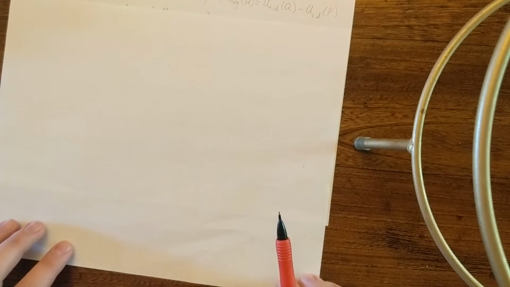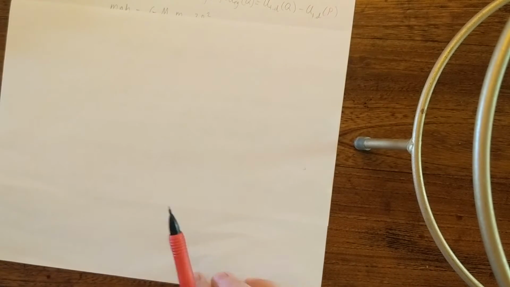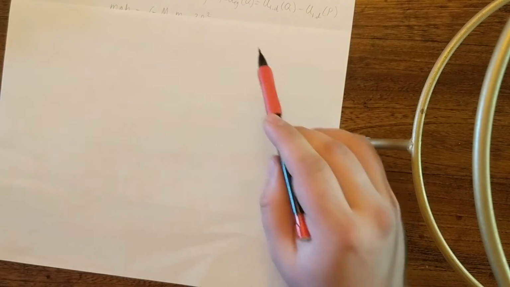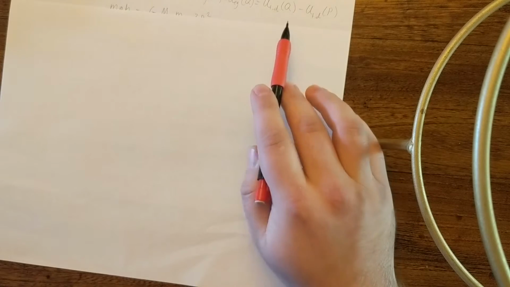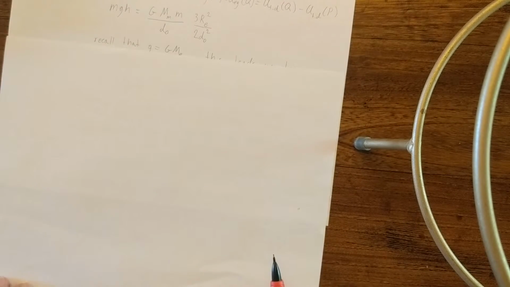Now we can go back to our equations of potential energies that we touched on earlier, and we know that this left-hand side is simply mgh, because that is the gravitational potential energy. Then we have each of our tidal forces for point Q and point P, so we can plug that in, and it ends up coming down to this.